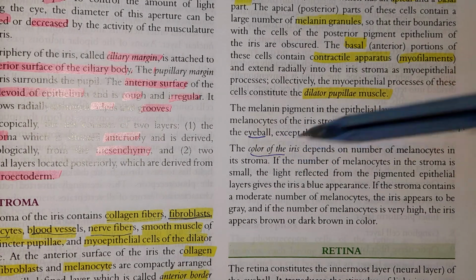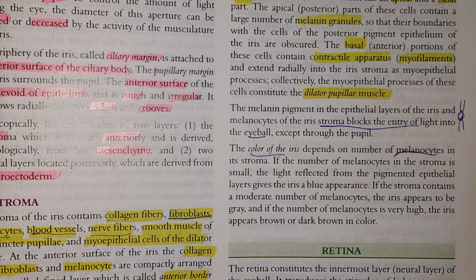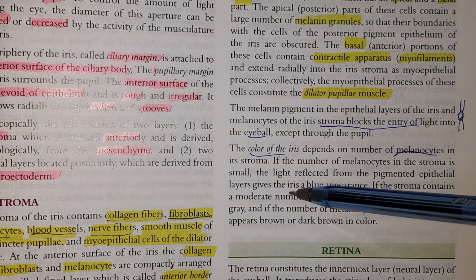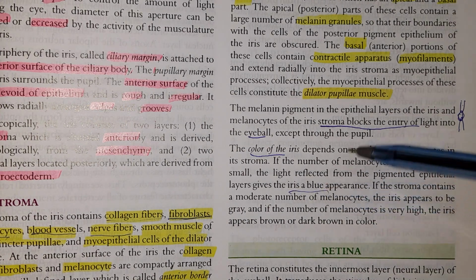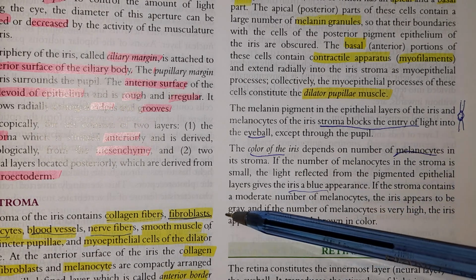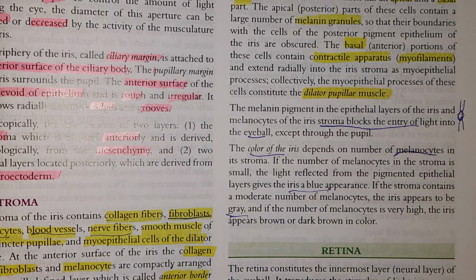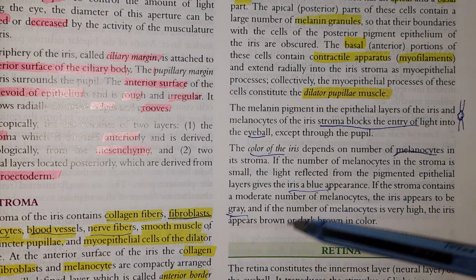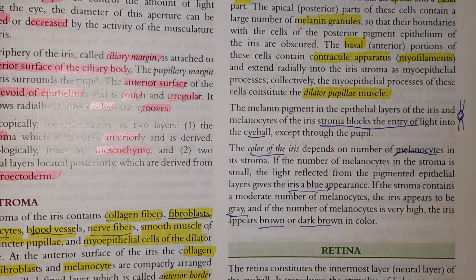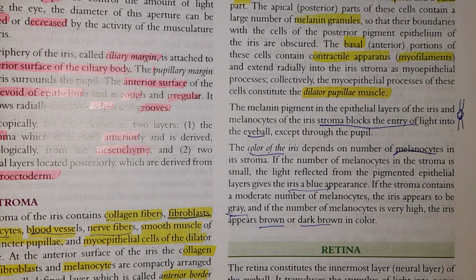Now the color of the iris depends upon the number of melanocytes present in the stroma of the iris. If the number of melanocytes is small, then it will have a blue appearance. If the stroma contains a moderate number, then the iris is gray. Small gives a blue color, a moderate number gives a gray color, and if it is very high, then it is going to give a brown or dark brown color. So for small we have blue, for medium we have gray, and for very richly supplied melanocytes we have brown or dark brown color.